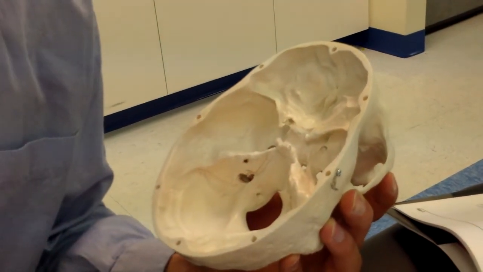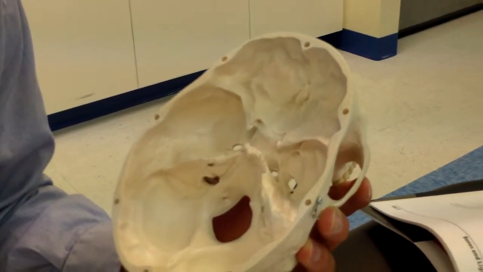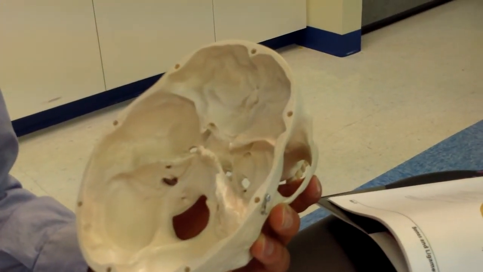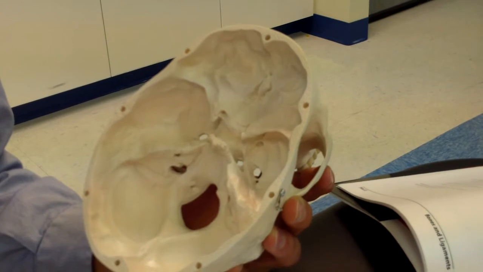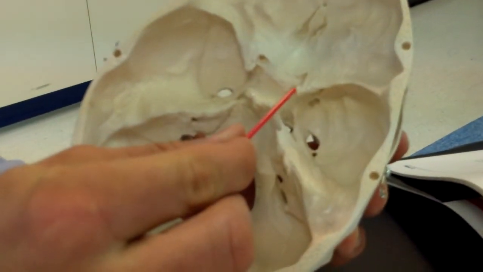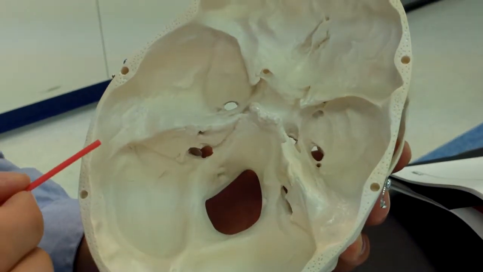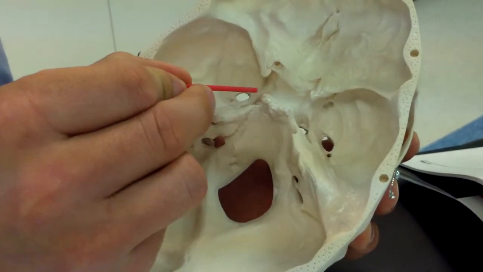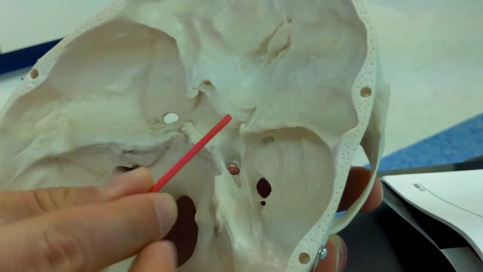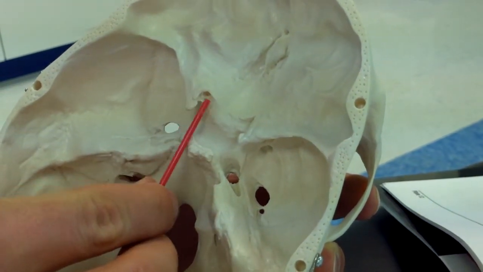Then we're going to move to the anterior clinoid processes, and these are 2 points. And they're right by your sella turcica, and they're right here. They're really prominent, easy to see. And then you also have the posterior ones here. And just kind of interesting fact, there's some dura mater that will stretch across there.